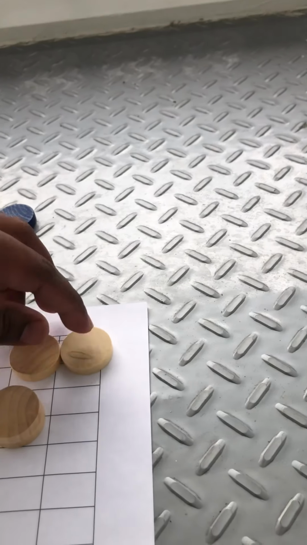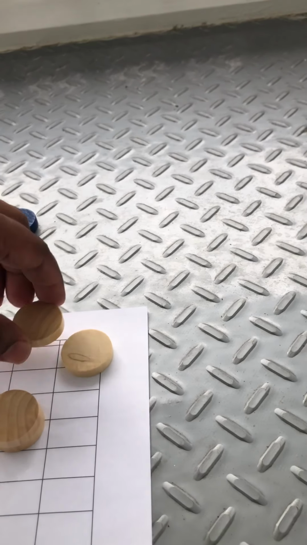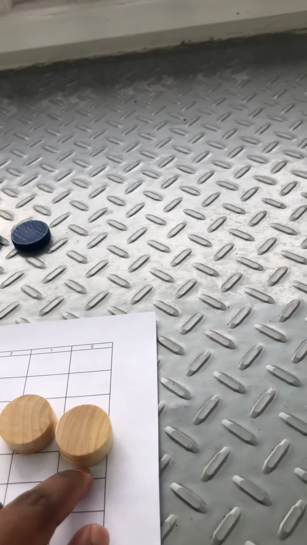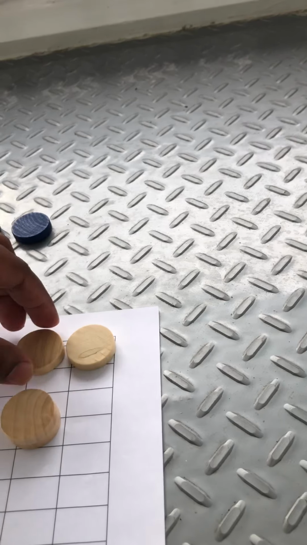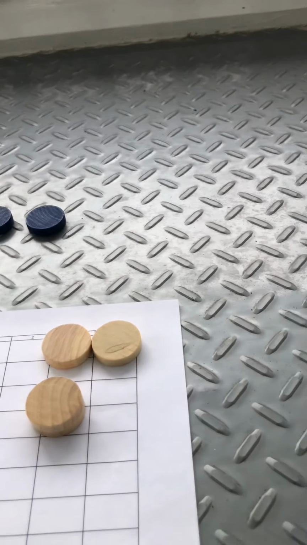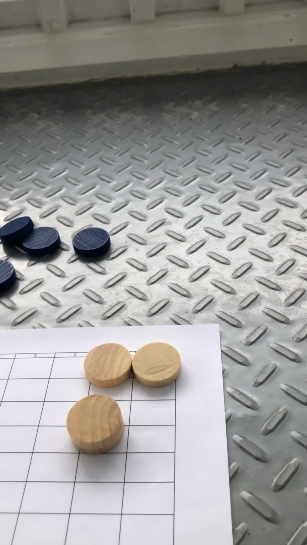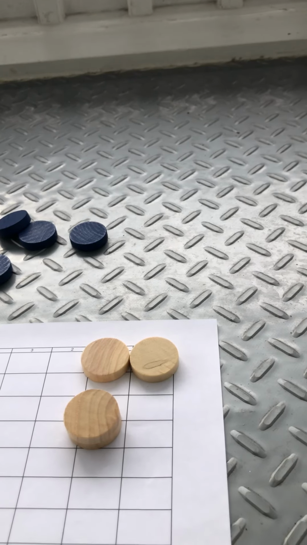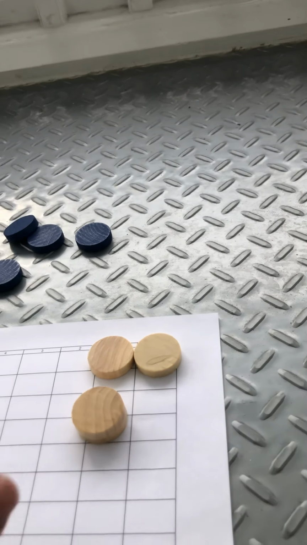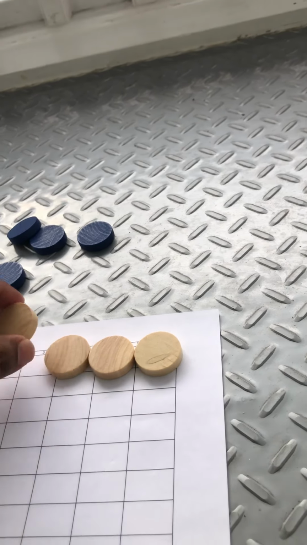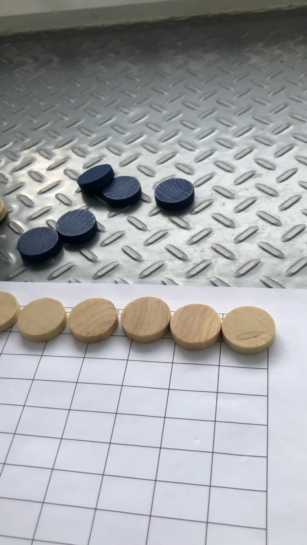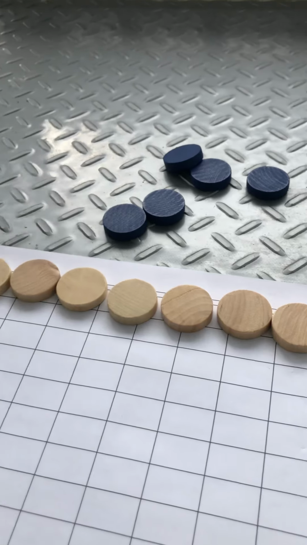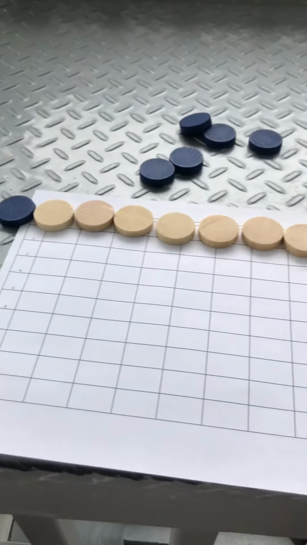Let's go again. 4 to the power of 0 is 1, and 1 times 2 is 2. Good, that's right. 4 to the power of 1 is 4, and 4 times 2 is 8. So now I have 8 stones, plus 2, which makes 2, 3, 4, 5, 6, 7, 8. So now I have 8.